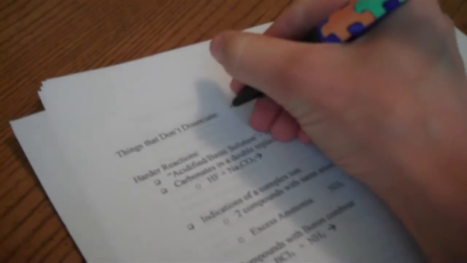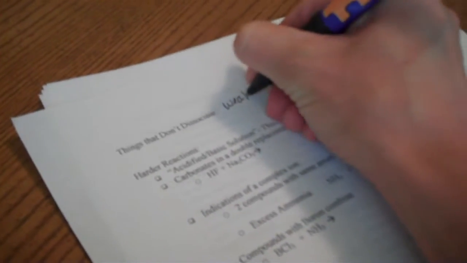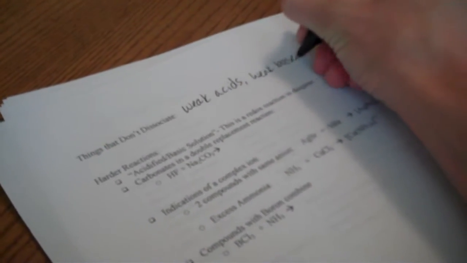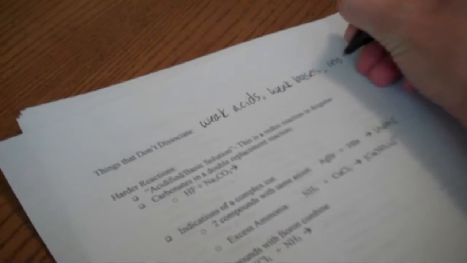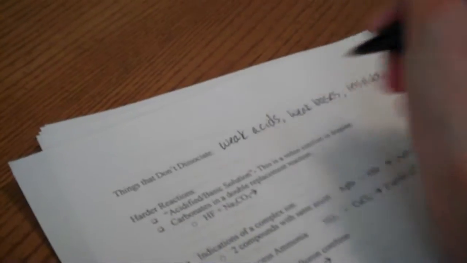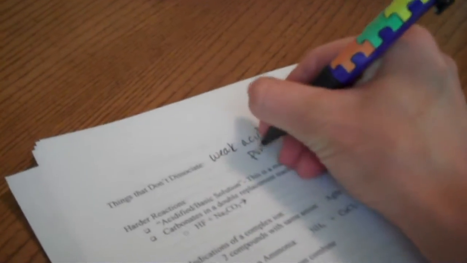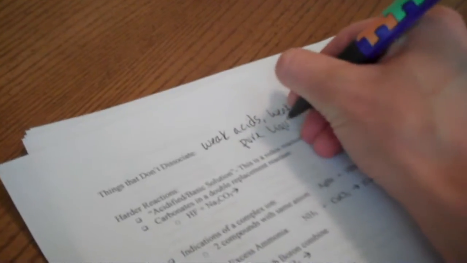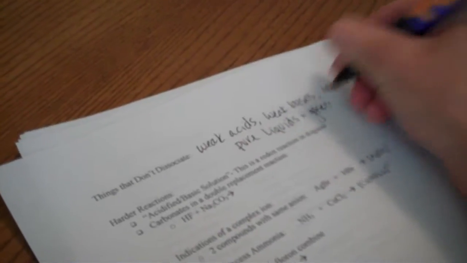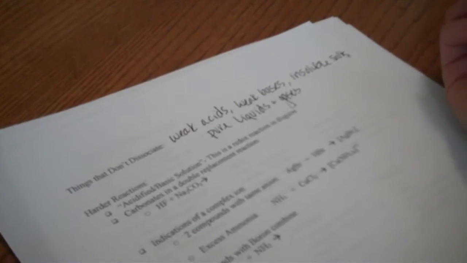Okay, moving on. Things that do not dissociate are weak acids, weak bases, insoluble salts, and pure liquids and gases. So like H2O wouldn't split. H2S is a gas that won't split.